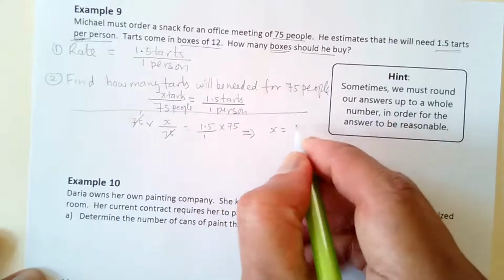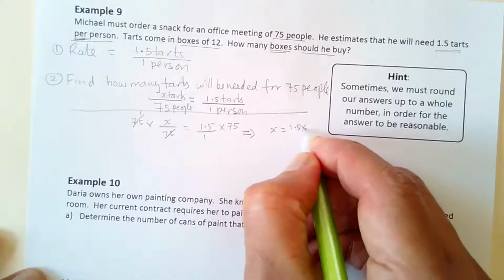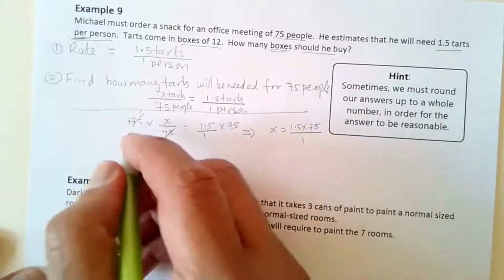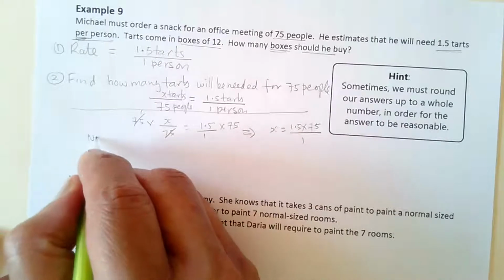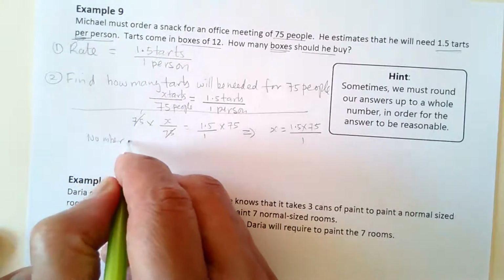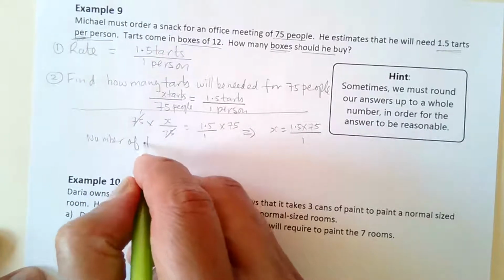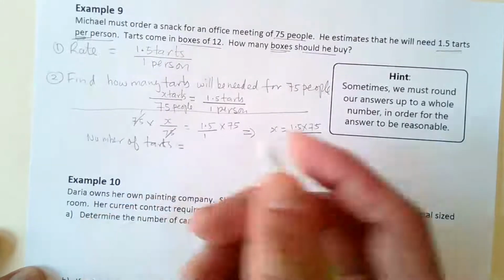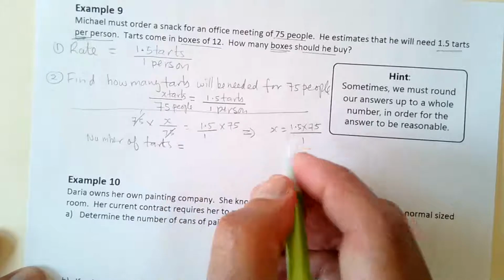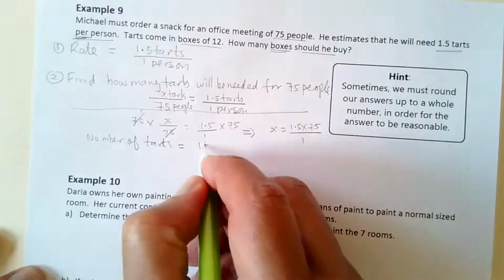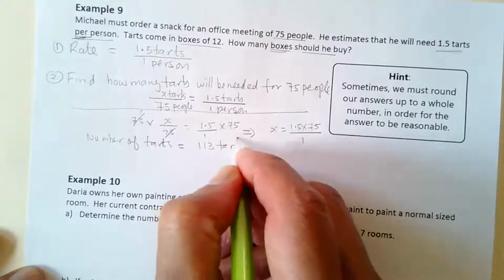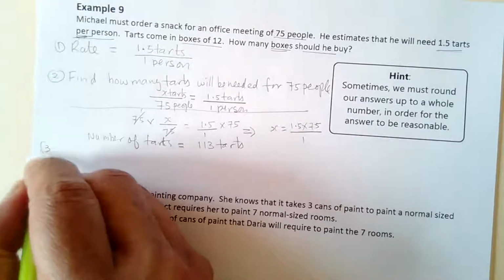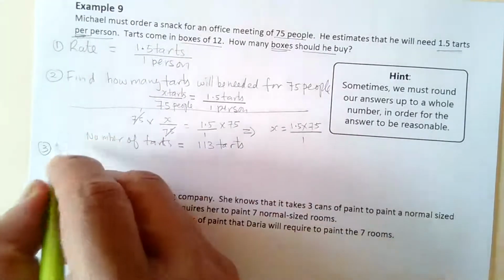X is equal to 1.5 times 7. So number of tarts is equal to 1.5, so 113 tarts required. Final step, number of boxes of tarts.